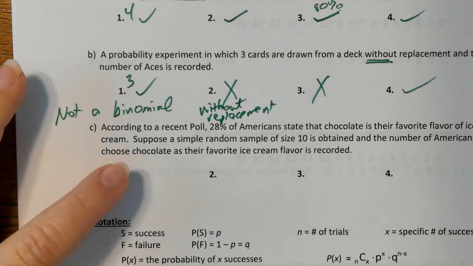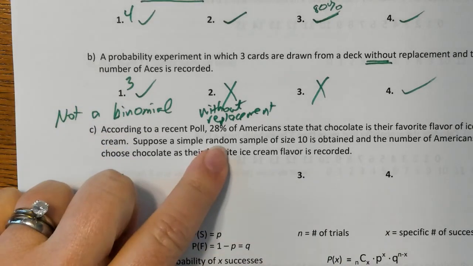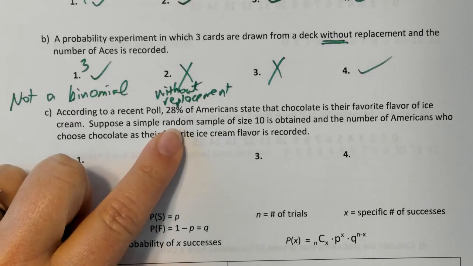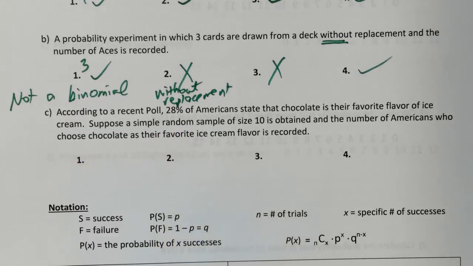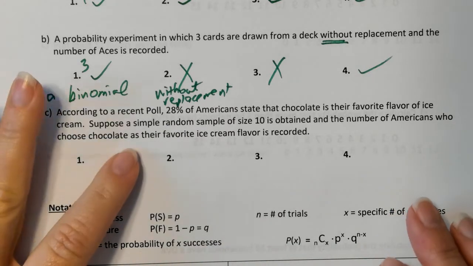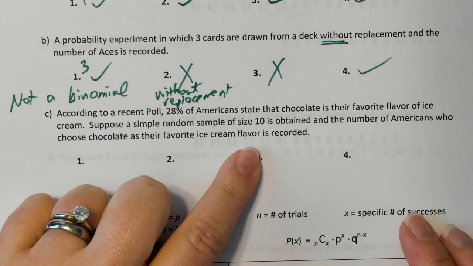Okay? All right, part C. According to a recent poll, 28% of Americans state that chocolate is their favorite flavor of ice cream. Suppose a simple random sample of size 10 is obtained, and the number of Americans who choose chocolate as their favorite ice cream flavor is recorded.